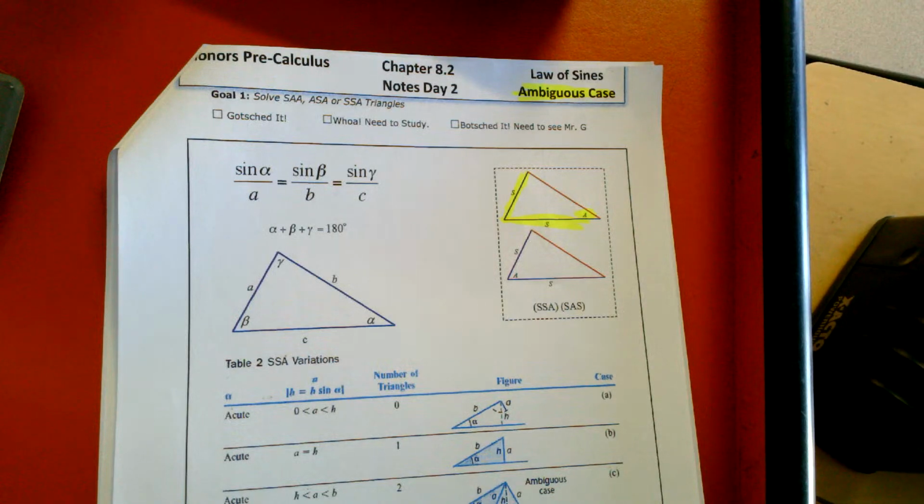Sometimes this side right here could be swung out and create two triangles when we have side, side, angle. Here's the given side, and then the red one, A, is also a given side, and we could create two different triangles. We could create an obtuse triangle or an acute triangle. So it kind of depends, and we have to be very careful when we do this.